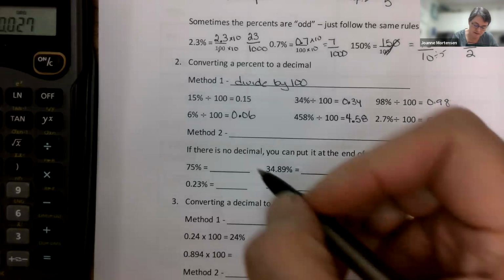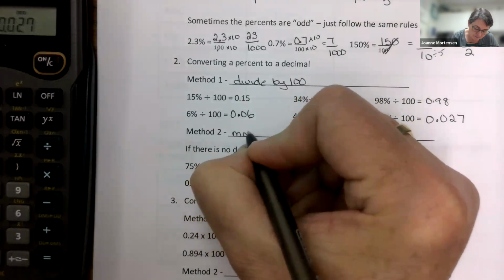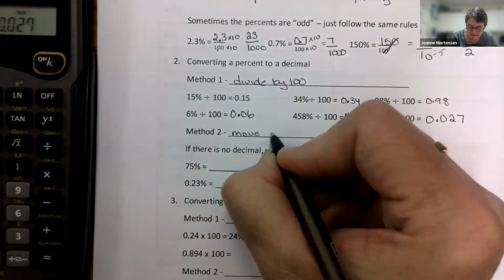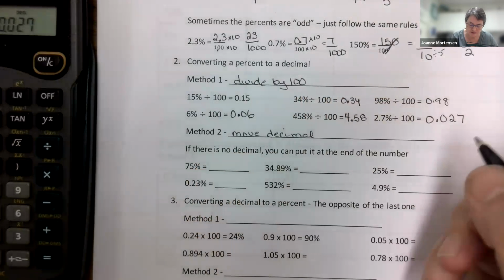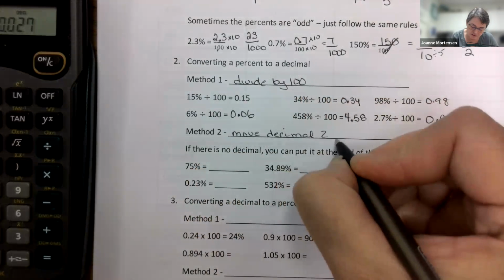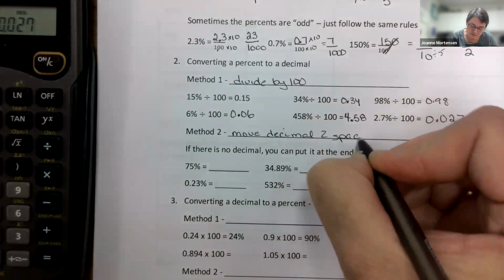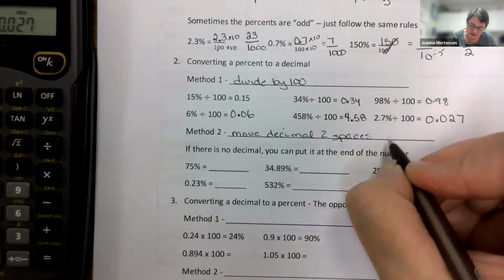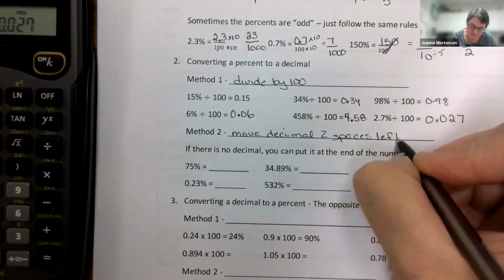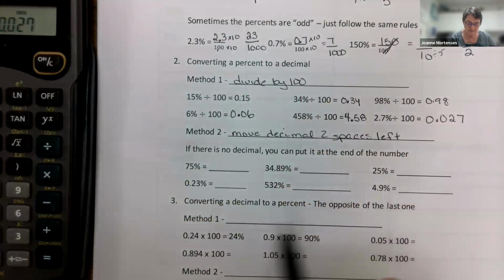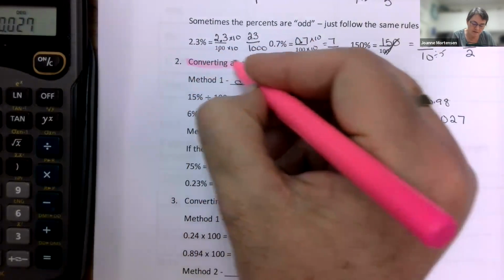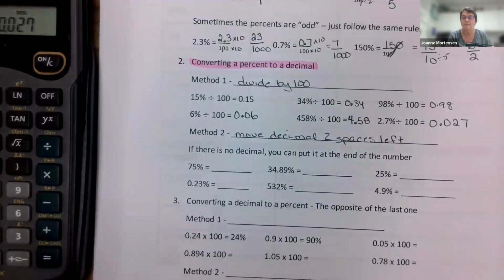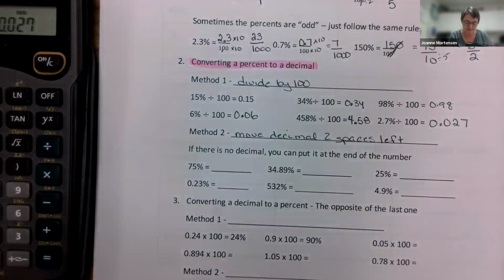Second choice is move, which is actually what I was doing. No, not decimal. Move decimal 2 spaces left. There. Oh, and just hold on. This is what we're doing. And by the way, I don't care which method you use, as long as you're able to do it.